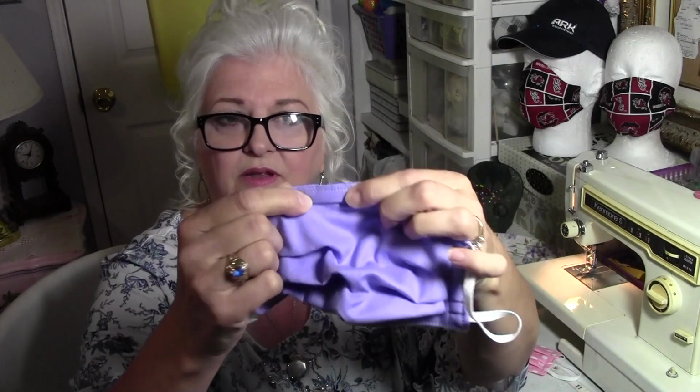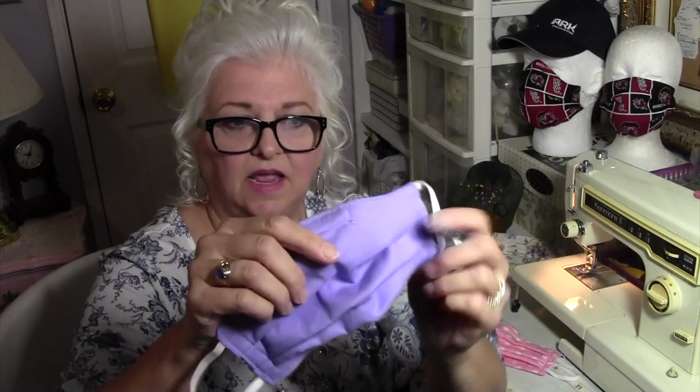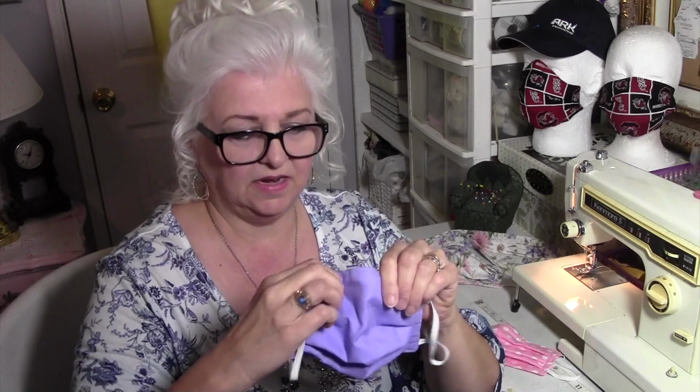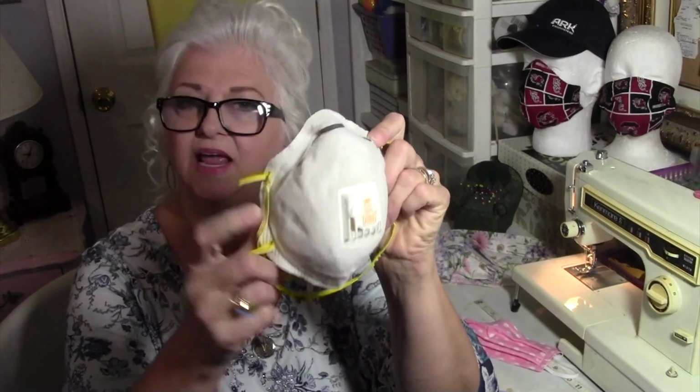Now, the difference between them is that this one has a tuck at the bottom, and it has an extra curve at the top of it. It's not just flat. And so to get a really good fit, and this has enough room in it that it actually can fit over an N95 mask. Let me illustrate. Here I have an N95, it says N95, and I'm going to put this on.